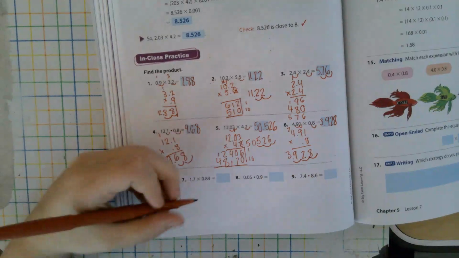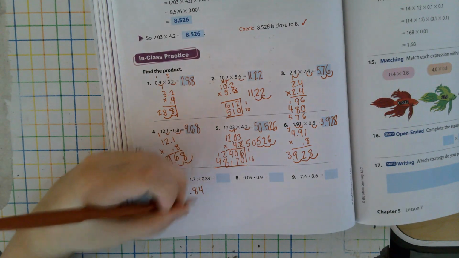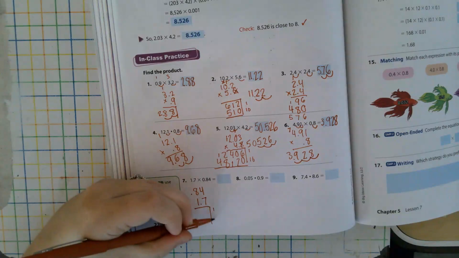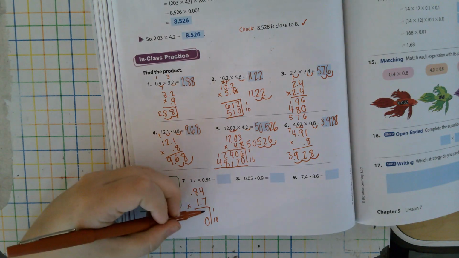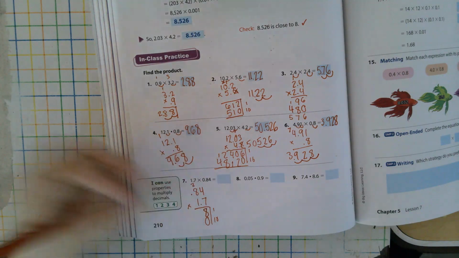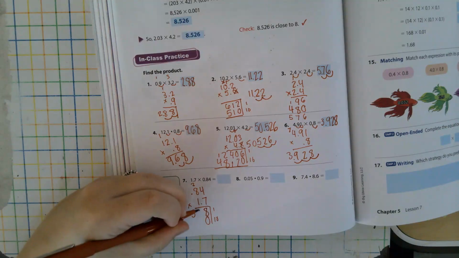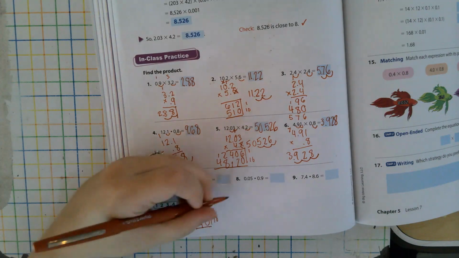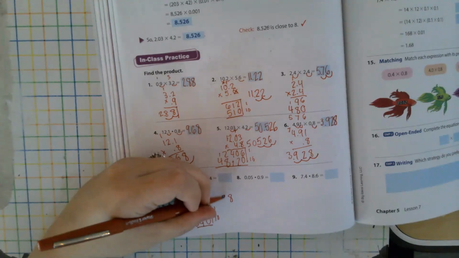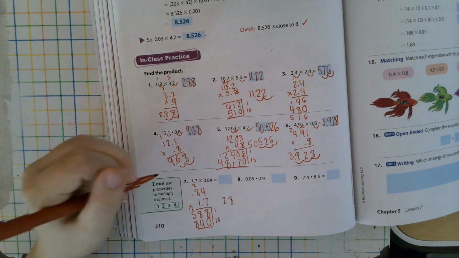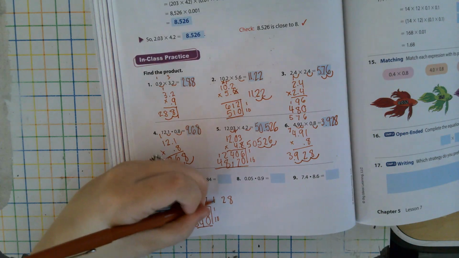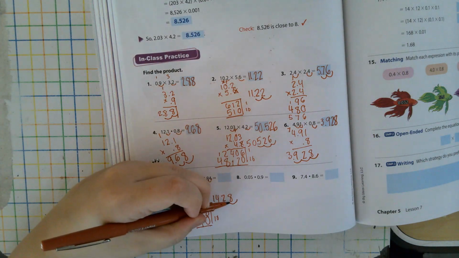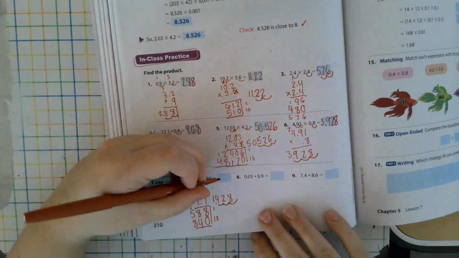Next, we have 1.7 times 0.84. Starting with my ones place. 4 times 7 is 28. Carry the 2. 7 times 8 is 56, plus 2 is 58. 1 times 4 is 4, and 1 times 8 is 8. 8 plus 0 is going to be 8. 8 plus 4 is 12. Carry the 1. 1 plus 5 is 6. 6 plus 8 is 14. And there were 1, 2, 3 numbers that came after a decimal, so 1, 2, 3. 1.428.